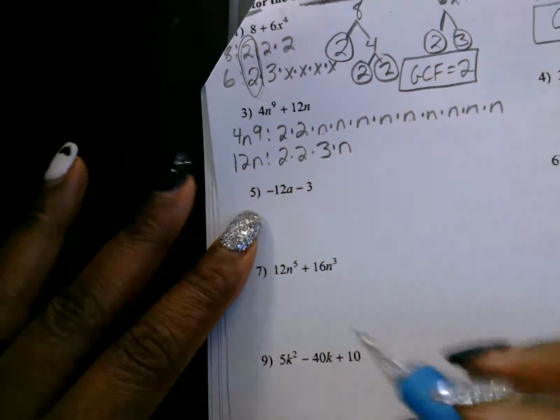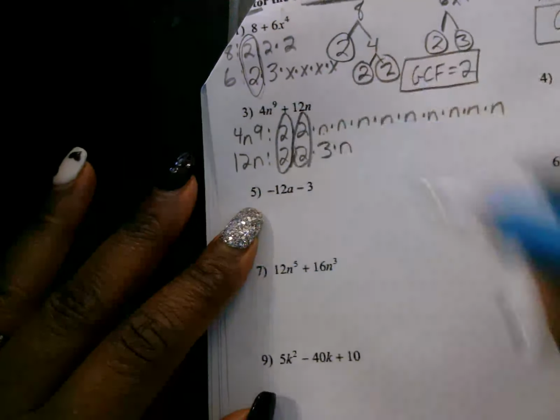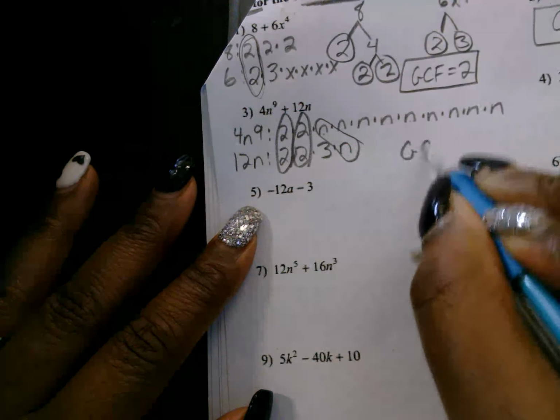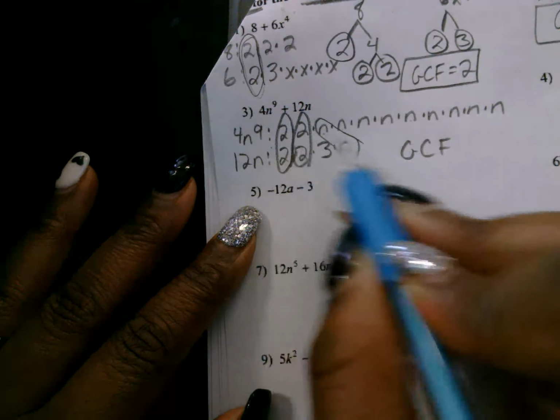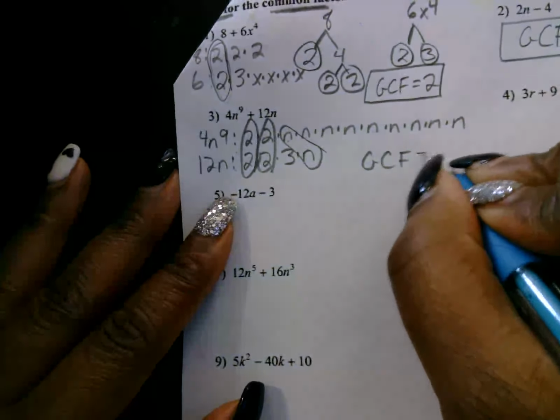What do they have in common? They have a 2 in common. They have another 2 in common. And what else? They got an n in common. So the GCF is 2 times 2 times n. What's 2 times 2 times n? 4n.